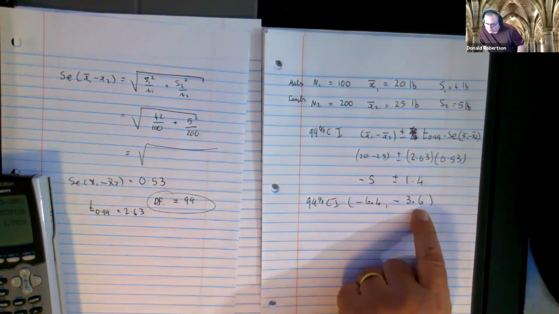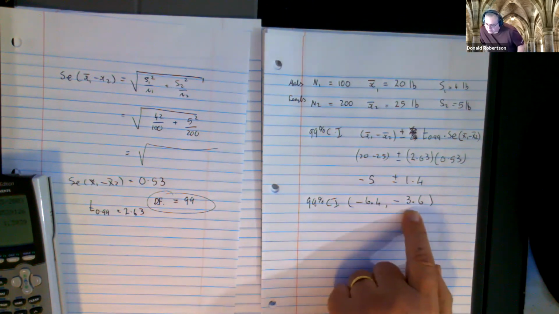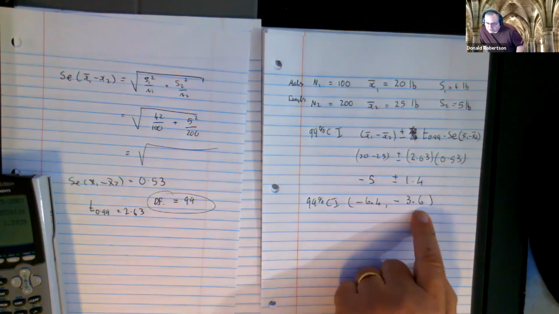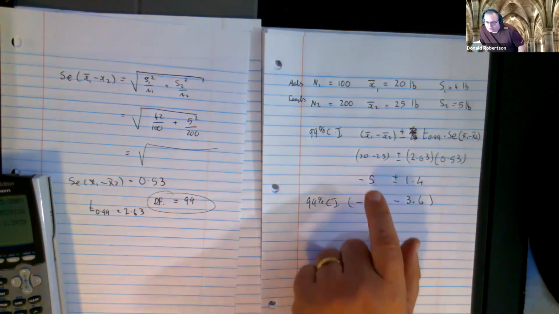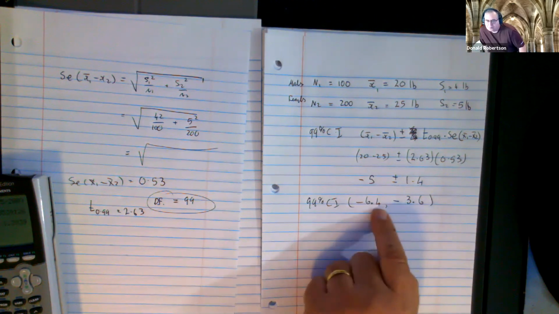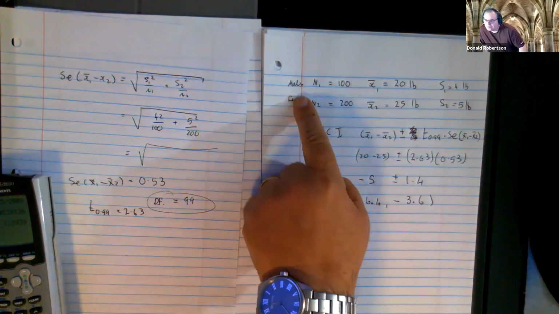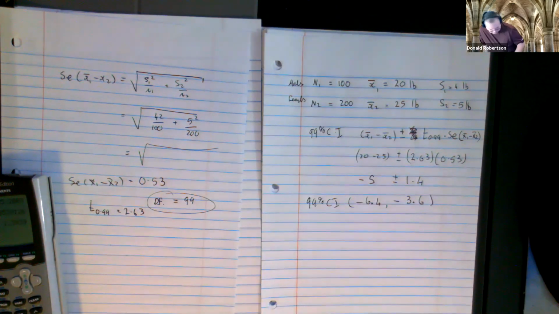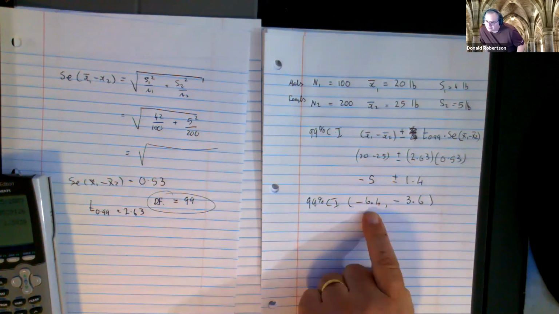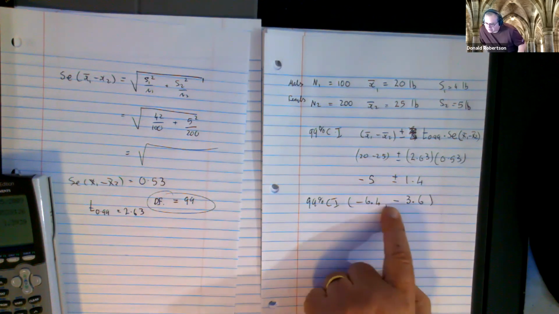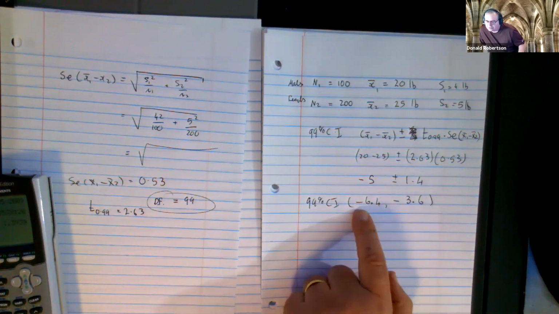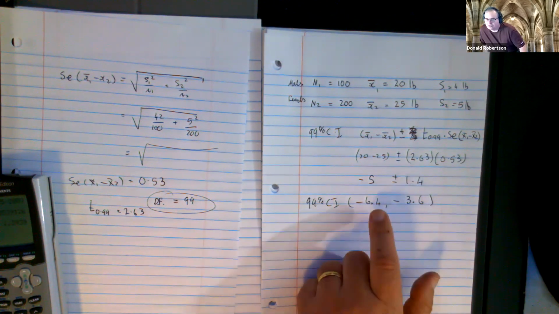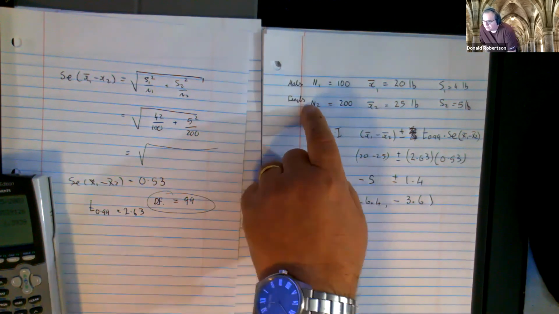All of these numbers are negative. What that is telling me is that, can't we say that this is evidence that men's brains are smaller than females? And the argument is that if the interval only has negative numbers in it, doesn't that mean the difference is negative, and so males have to be smaller than females.